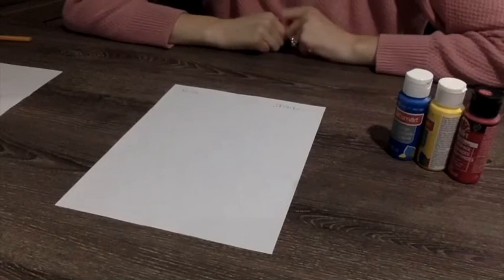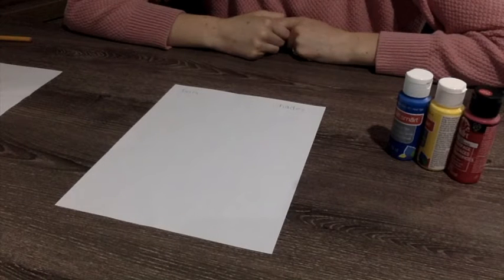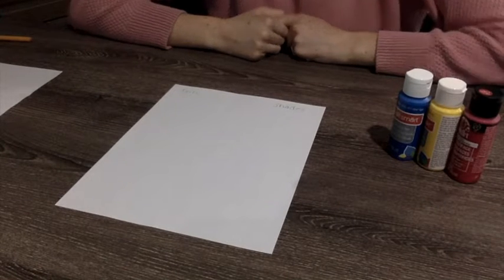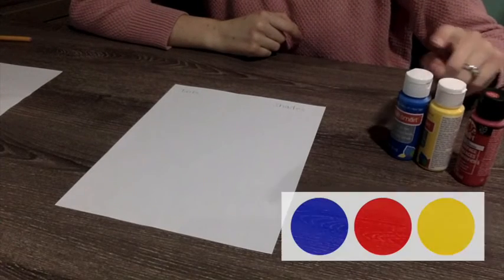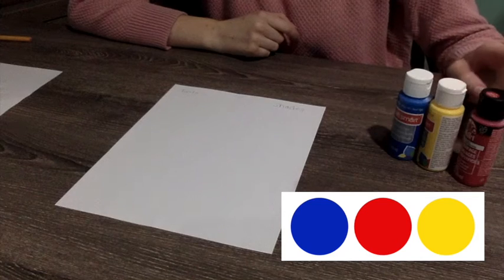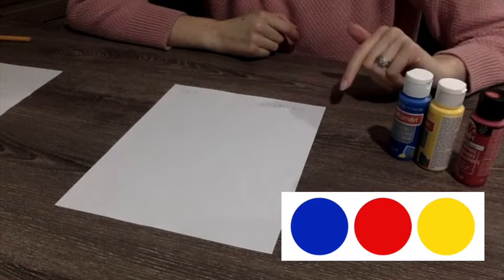Hey guys, so color. Color is one of those elements of art, and let's talk a little bit about it. So of course we have our primary colors, red, yellow, and blue. These cannot be mixed to get, but you can mix them to get other colors.